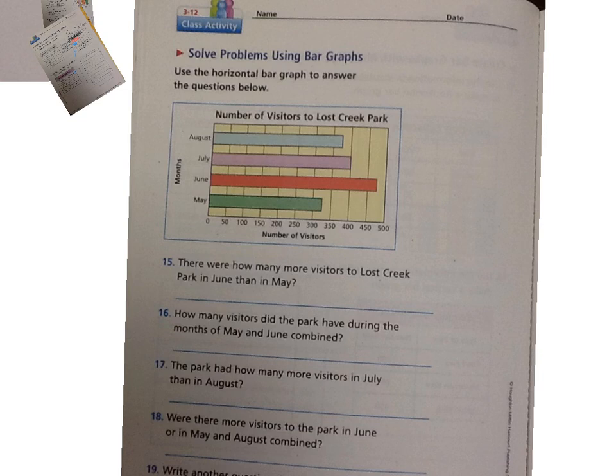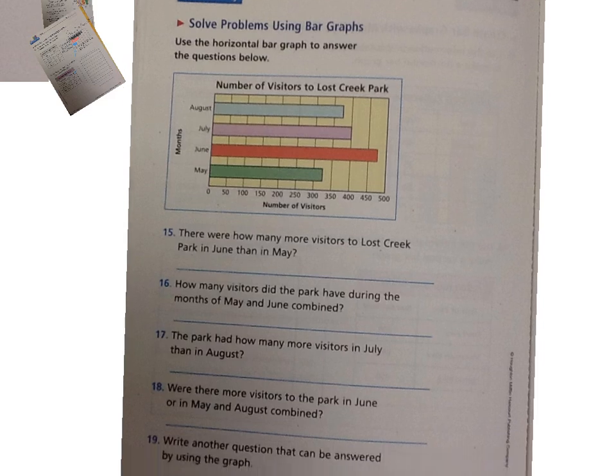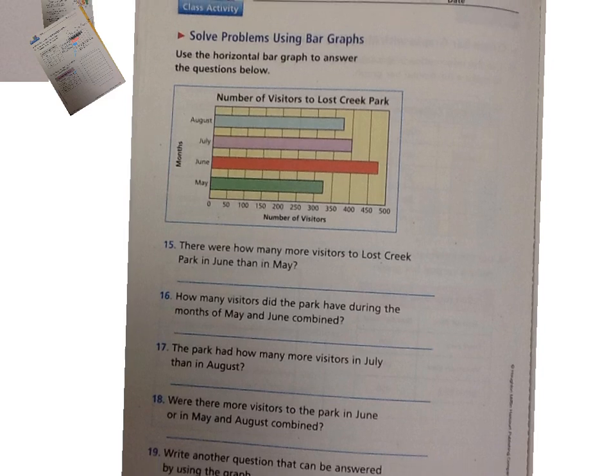June is right between 450 and 500, so that'd be 475, minus what they did in May, which is in the middle of 300 and 350, so 325. Subtracted, you get 150.